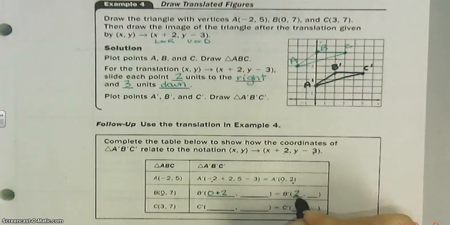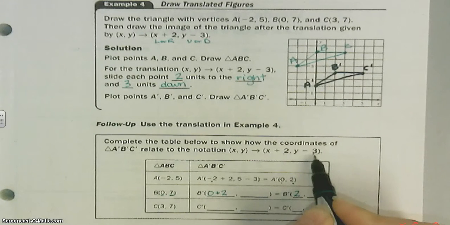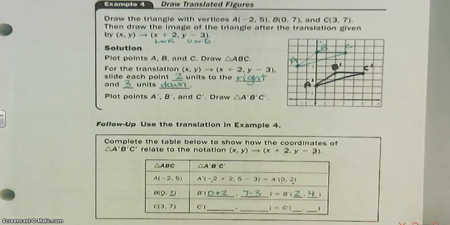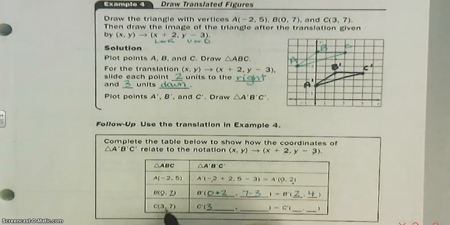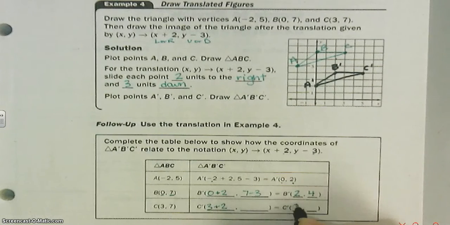That ends up being 2. Then here's our y value. What do we have to do to y? We have to subtract 3. 7 minus 3 is 4. So the same thing to C. Well, we take our x value and we have to add 2, which is 5. We take our y value, we have to subtract 3, which is 4.